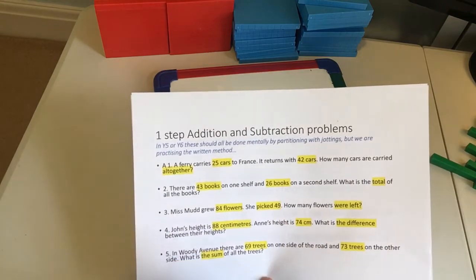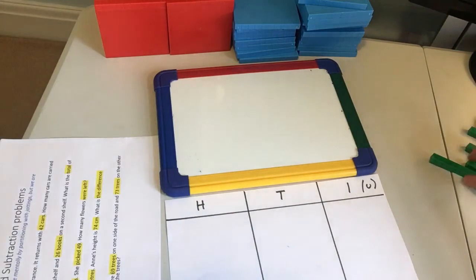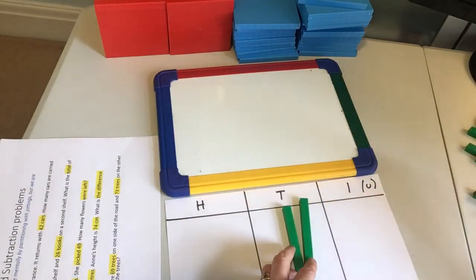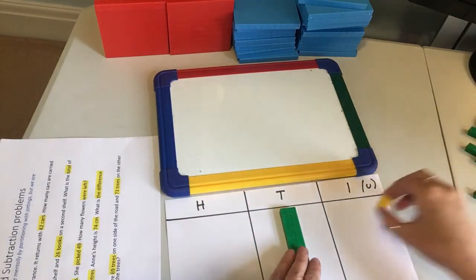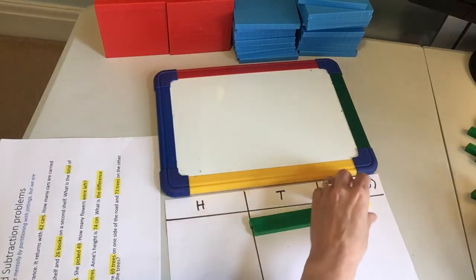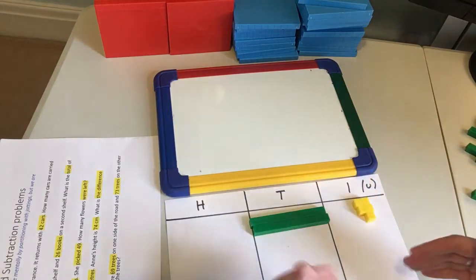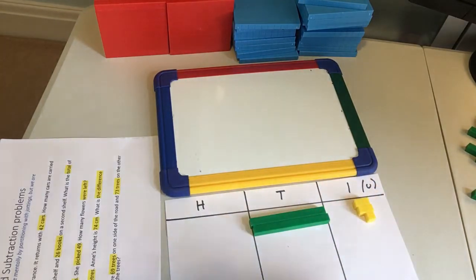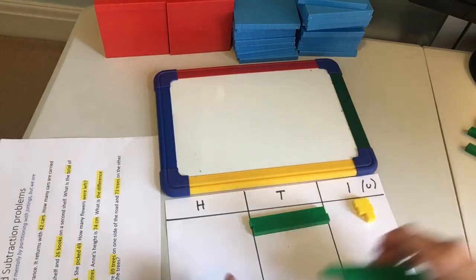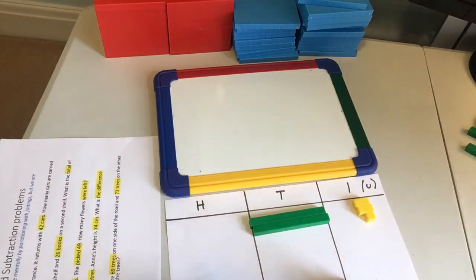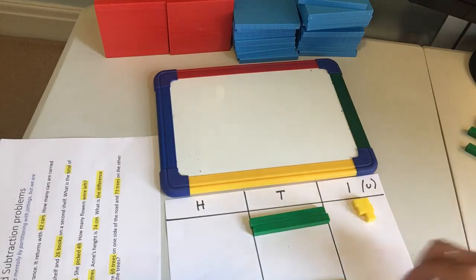So I know that 25 cars went onto the boat, so I could represent that with my base 10 equipment. So I'm going to put my 25 on. So this represents the number of cars that went on the boat. And then another number of cars came back. So I have to add those because it wants to know how many cars are carried all together. So I'm going to put 42 cars on there.